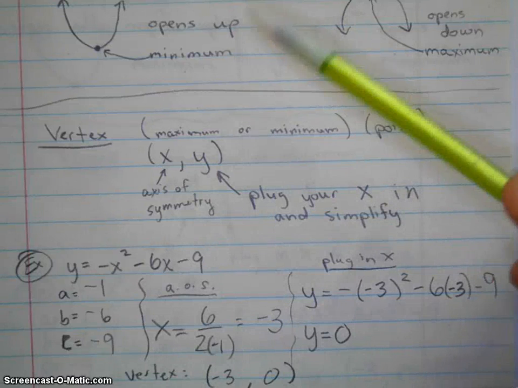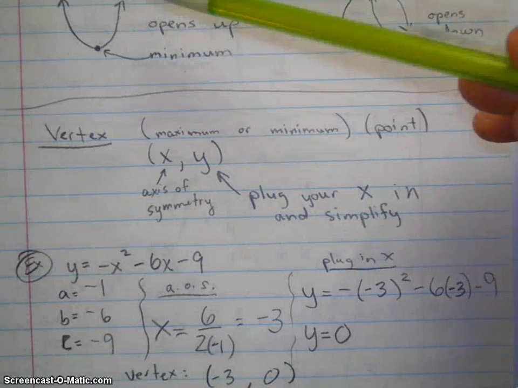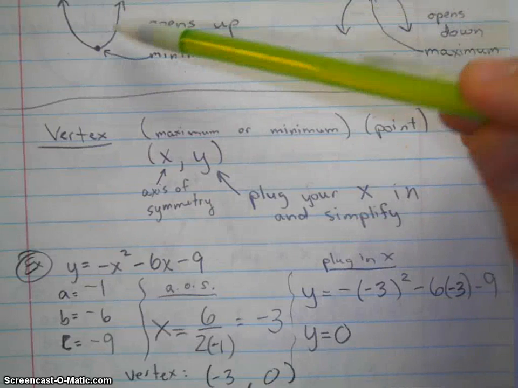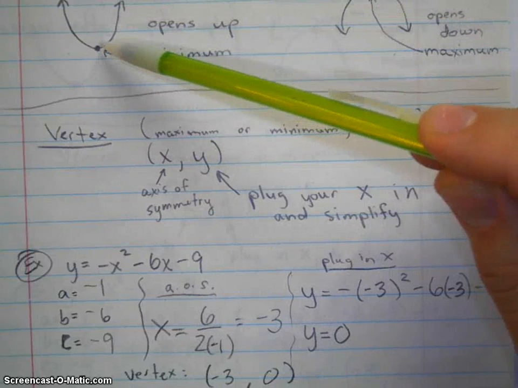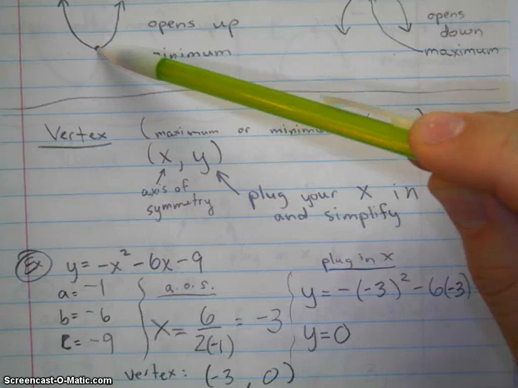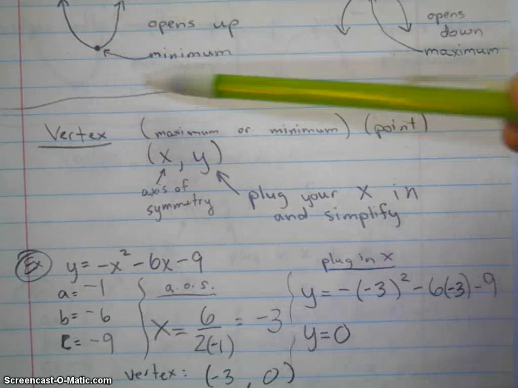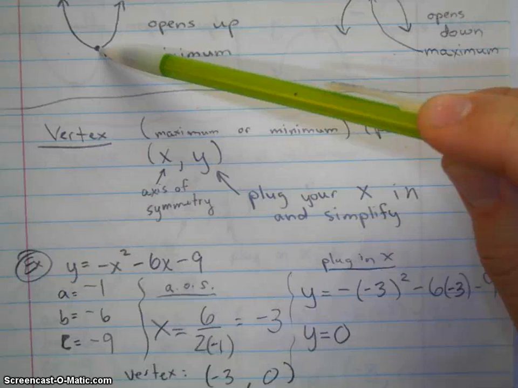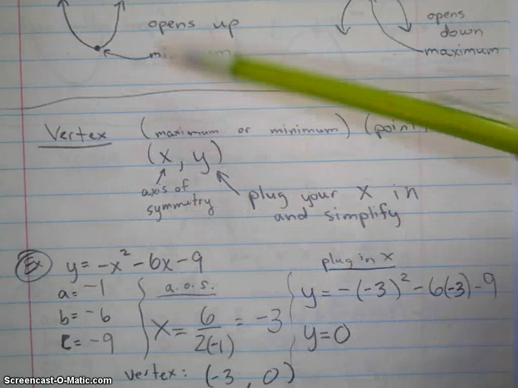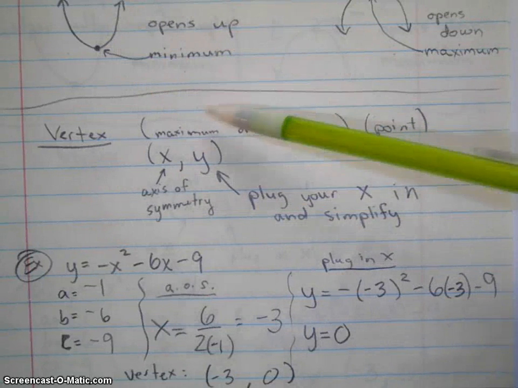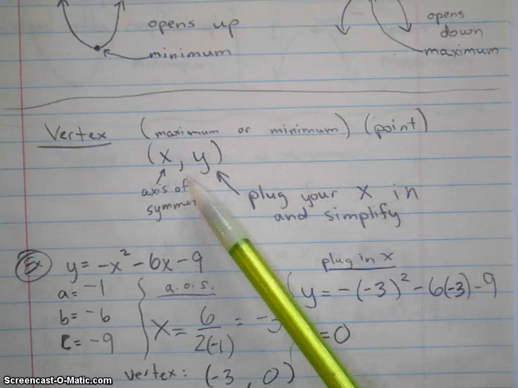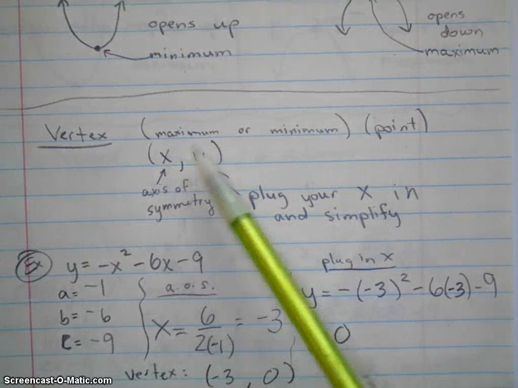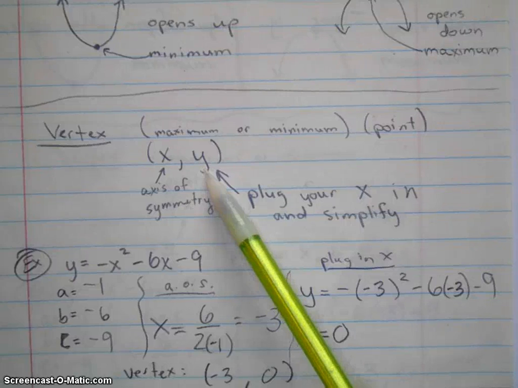So for the second part of the lesson today, we looked at trying to find what that vertex is. If you look, the vertex is a point. It's either for the minimum, the lowest point, or for the maximum, the highest point. So a point has an x and y value on the coordinate plane.